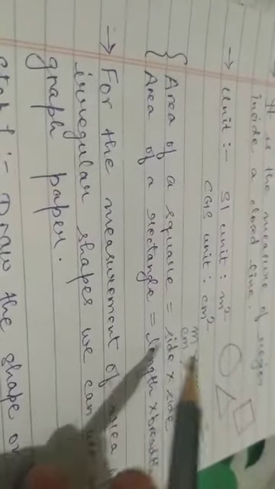Similarly, for the area of a rectangle, you know the formula, length into breadth. You will measure length in centimeter or meter and breadth in centimeter or meter. Multiplying both of them, you will get meter square or centimeter square. So this is the unit of area.